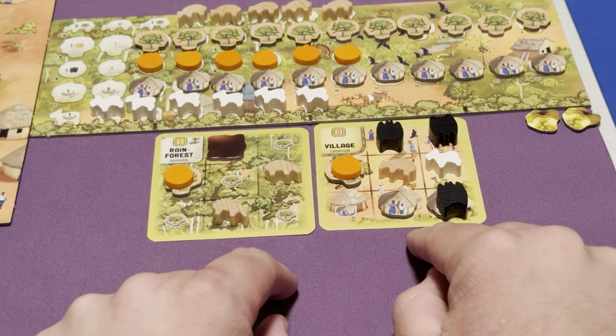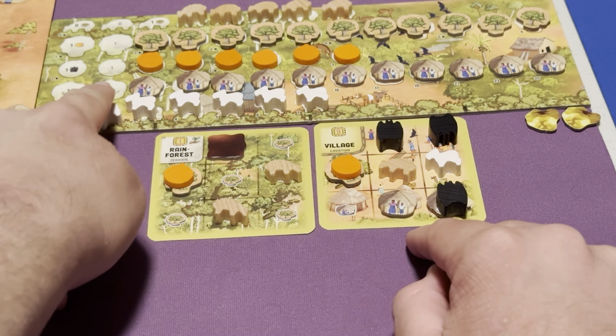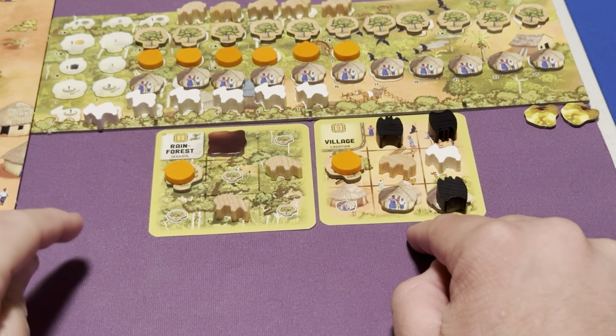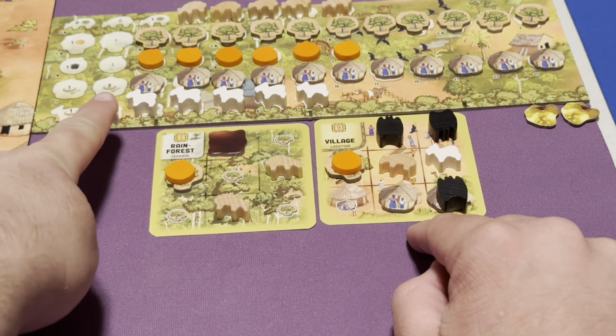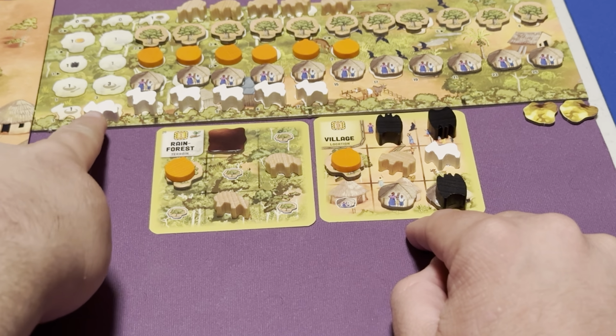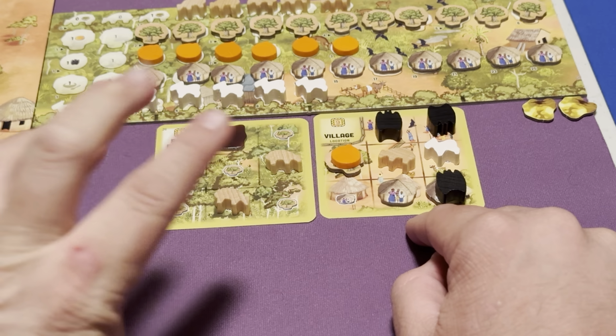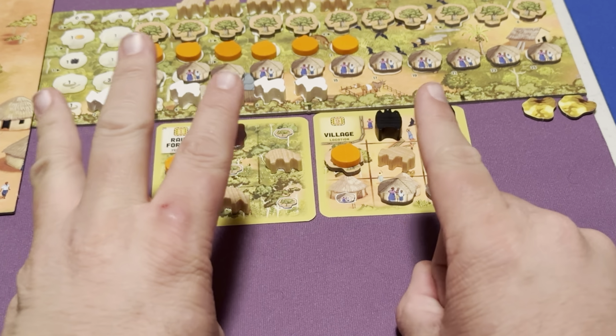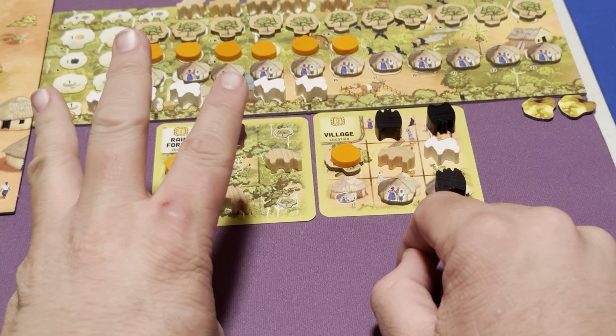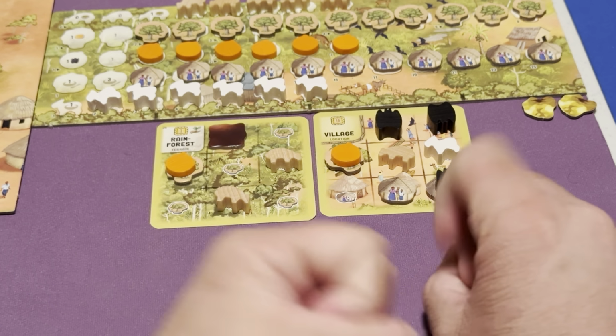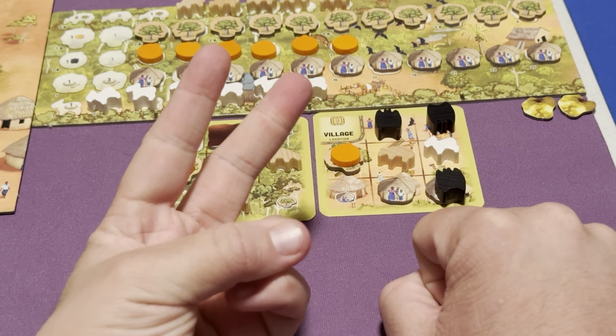So what's going to happen is you'll notice we have a number here, the number 3 on the family location. And you'll notice we have a number 1 on the goat spot. You're going to subtract 1 from that 3. So what's 3 minus 1? Well, it's 2.